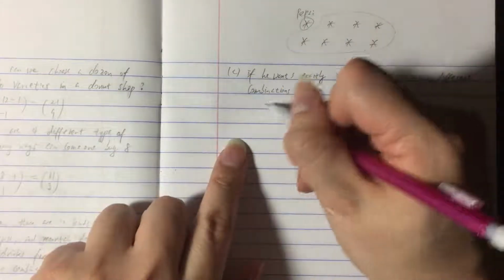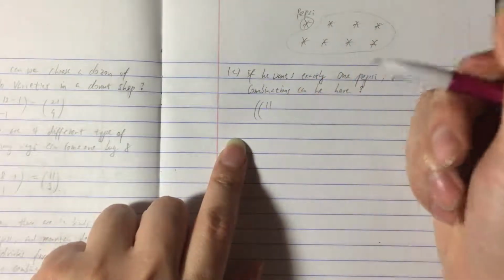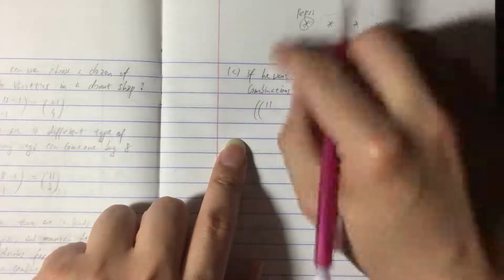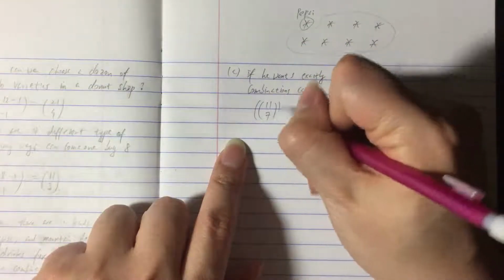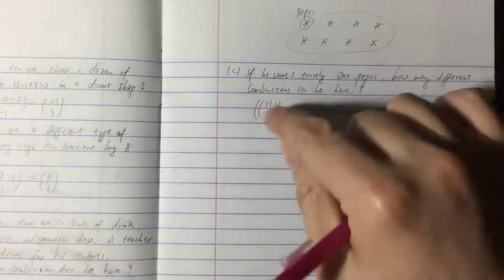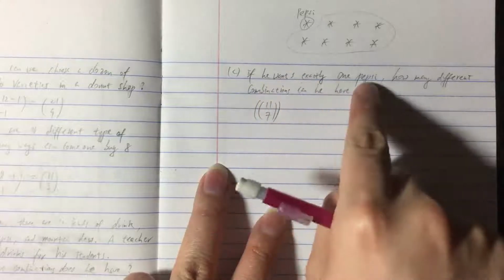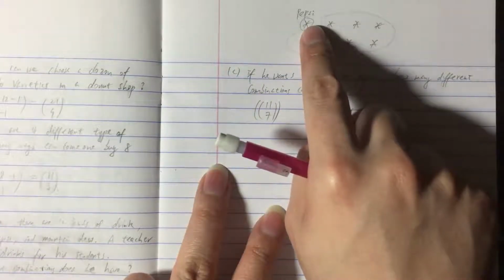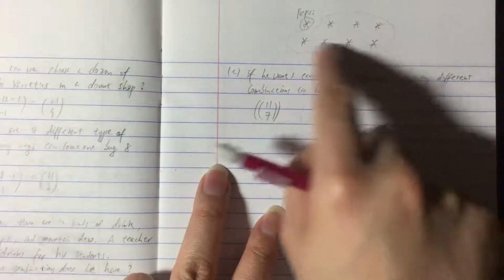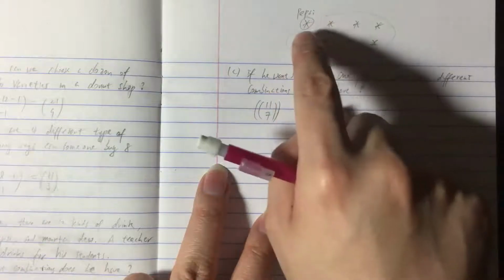Since he wants exactly one Pepsi, he buys one Pepsi first. Then he has 7 drinks left.